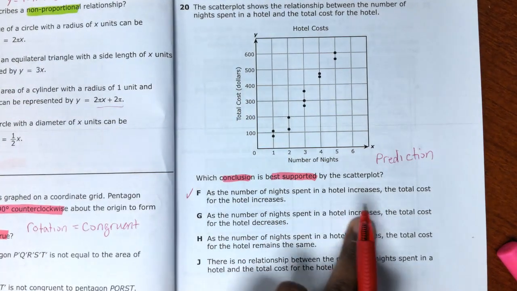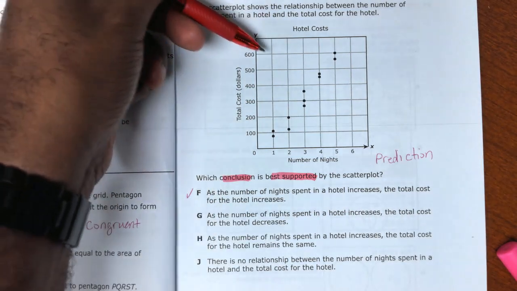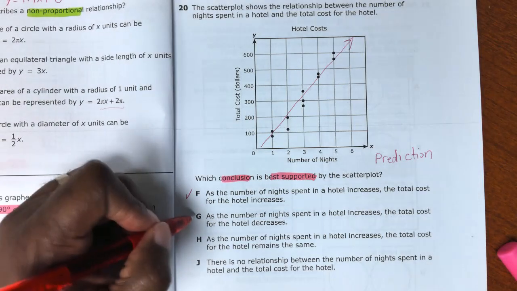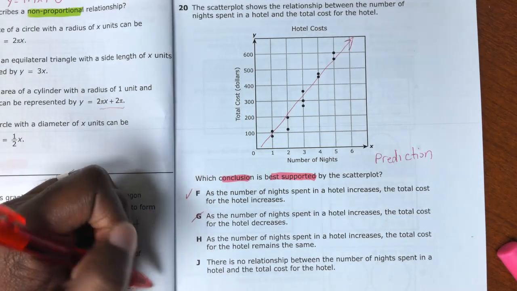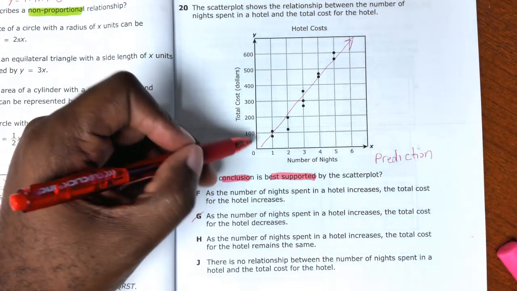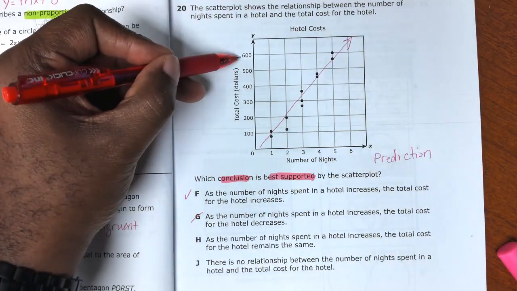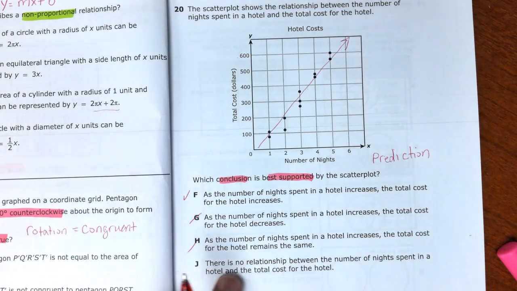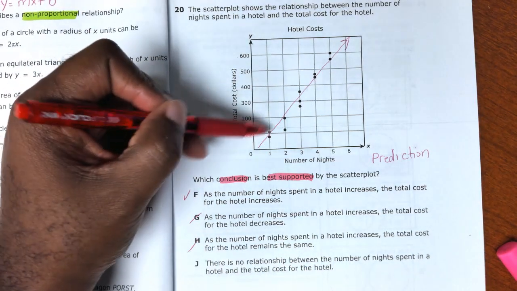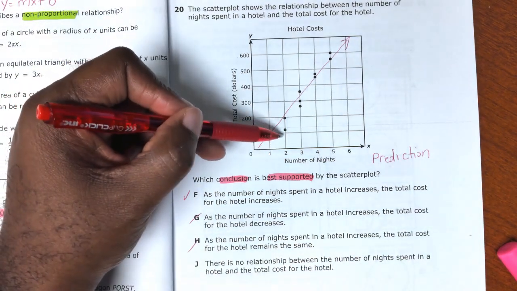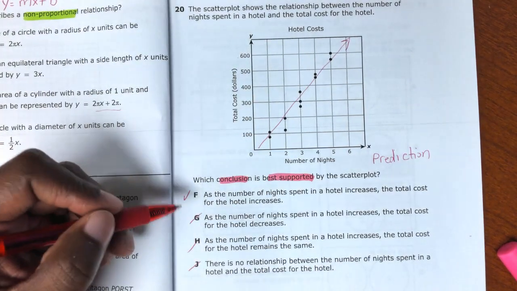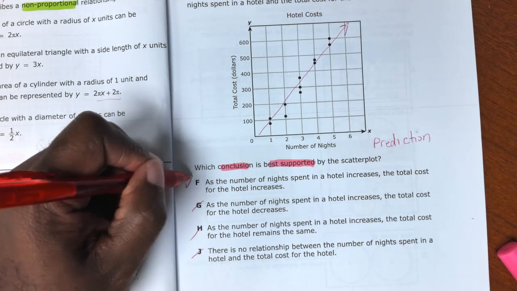As the number of nights spent in a hotel increases, the total cost decreases. Well, it's not going down, it's going up. Okay, so this will be negative, so we're going to cross that out. As the number of nights in a hotel increases, the total cost remains the same. Well, the cost is not remaining the same. It's clearly getting bigger, right? So no. There's no relationship between the number of nights spent in a hotel and the cost for the hotel. Also not true because we can clearly see each night I'm spending more money, right? So we cross it out. So the only logical best guess would be F.